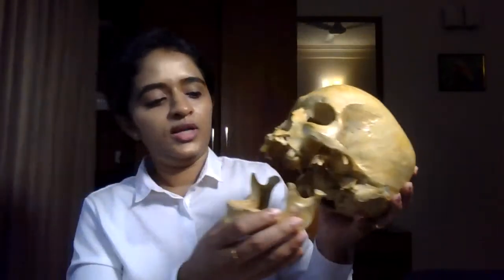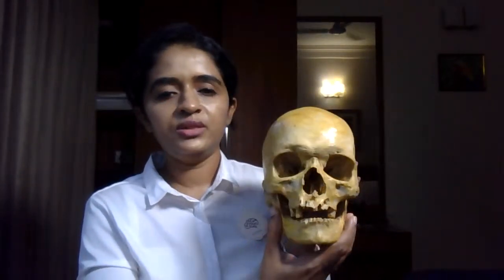And one more point I would like to say is, if you keep the skull like this, if you draw a line just lateral to the midline, say somewhat 3 centimeters away from the midline, these 3 points, from above, you have the supraorbital foramen, then you have the infraorbital foramen, and you have the mental foramen. All these 3 will be lying in the same line. Okay, so just to note these 3 points, I just added that point.